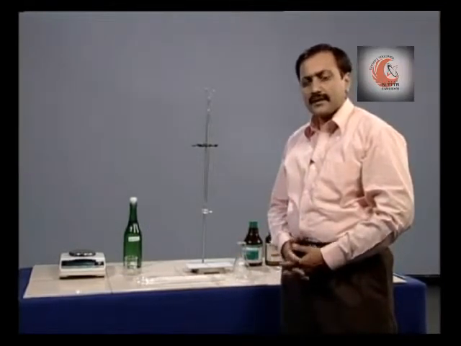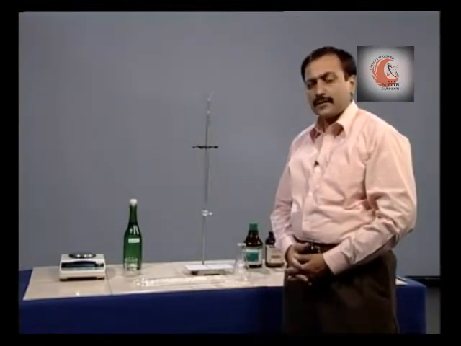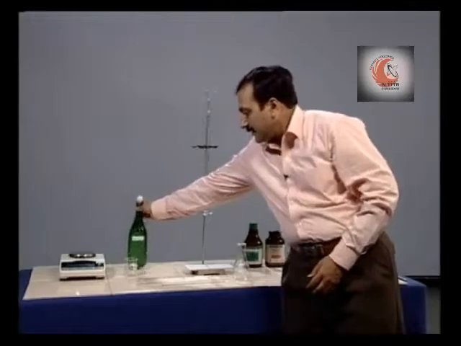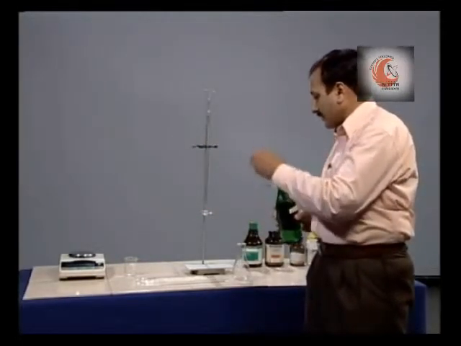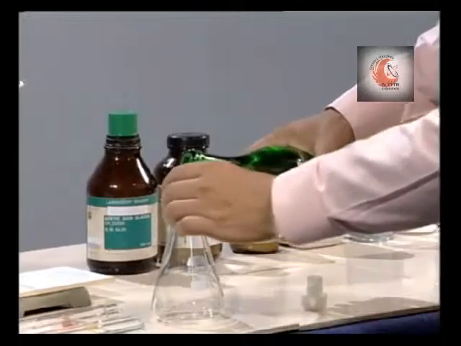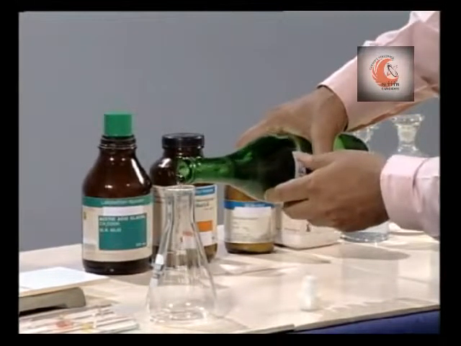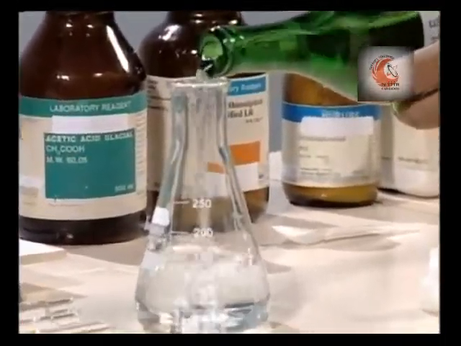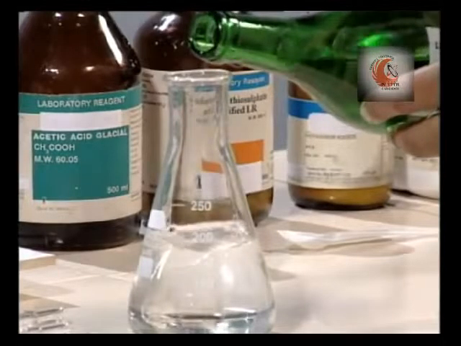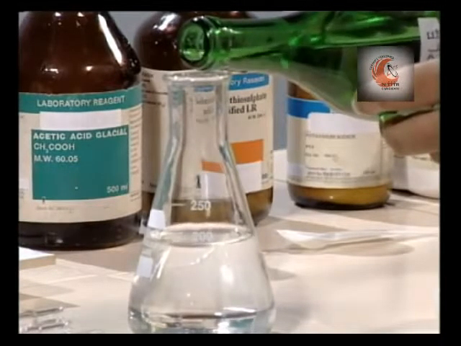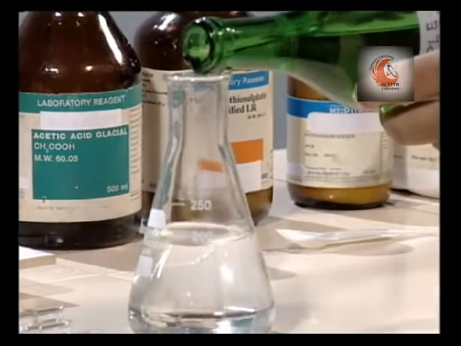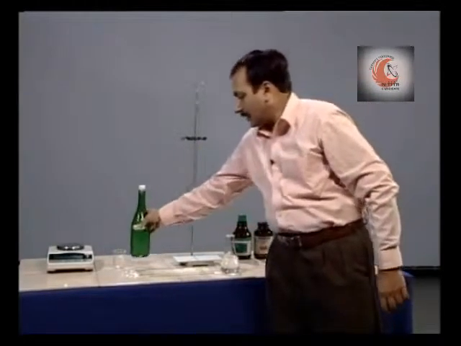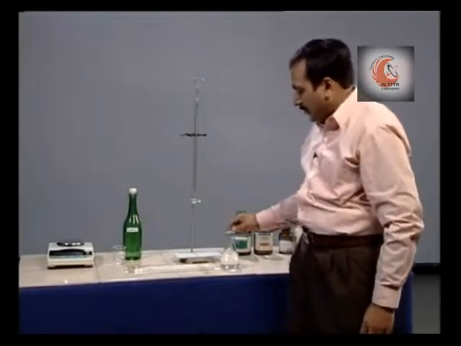The volume should be taken such that the amount of titrant consumed should not exceed 20 ml. In this case, let us take a volume of 200 ml. Alternatively, we can also use a measuring cylinder.